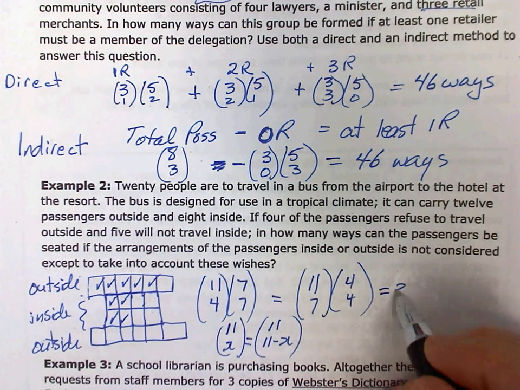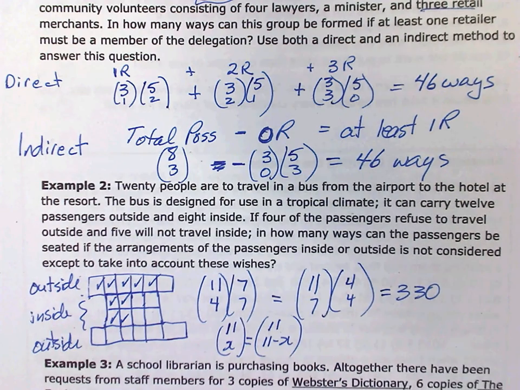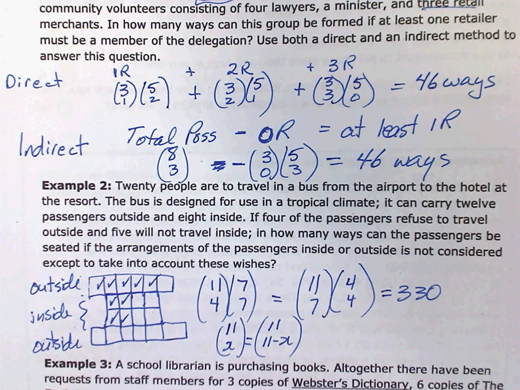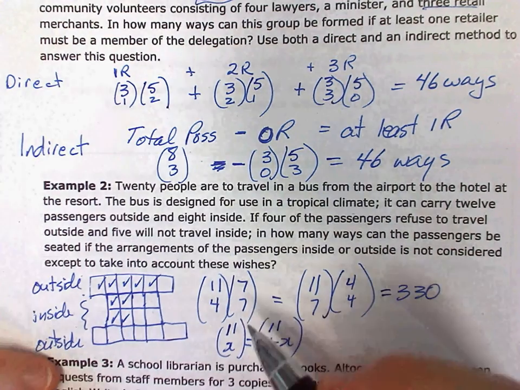Oh, no, it's true for everything. Because instead of 11, use n. And that's a formula. Oh, this should be.